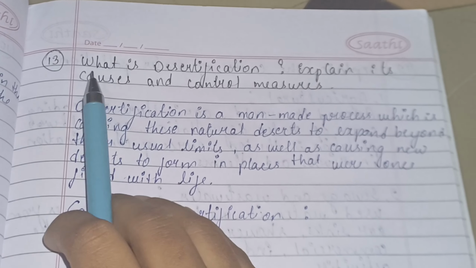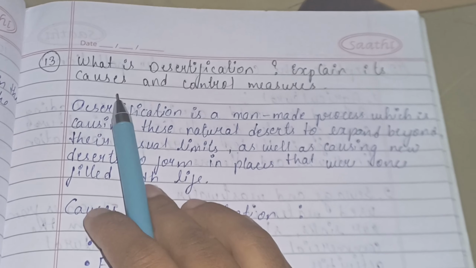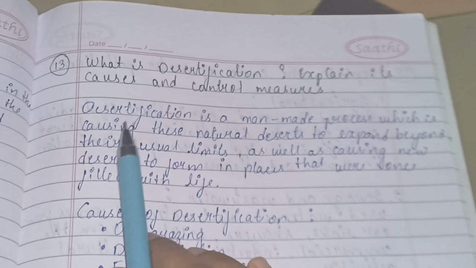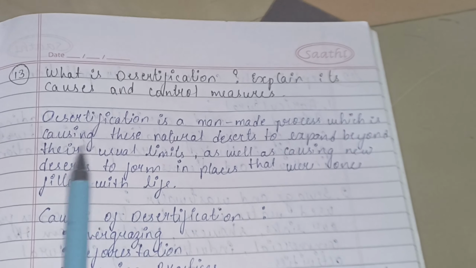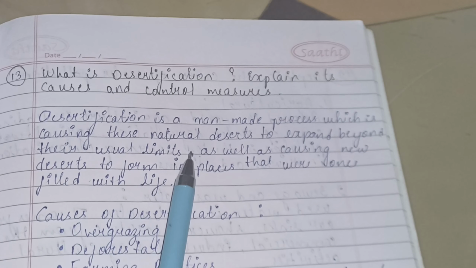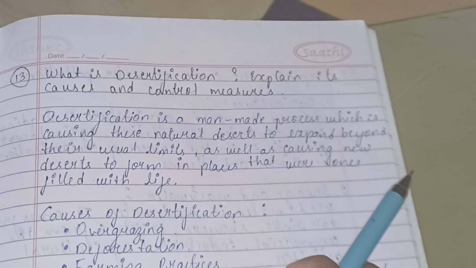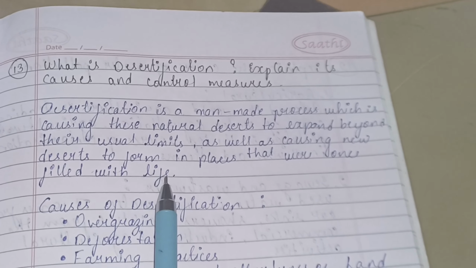Next, last question. What is desertification? Explain its causes and control measures. Desertification is a man-made process which is causing these natural deserts to expand beyond their usual limits, as well as causing new desert to form in places that once were filled with life.